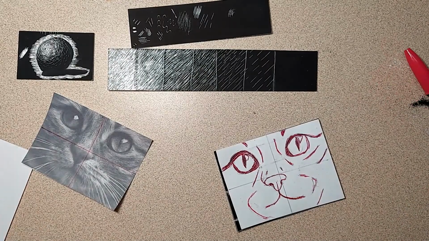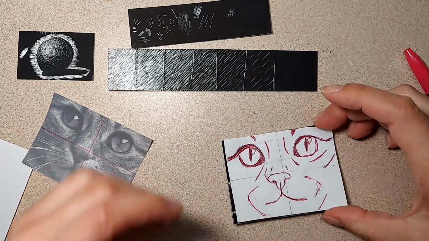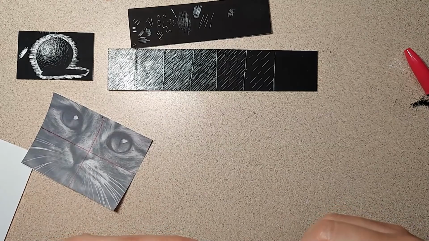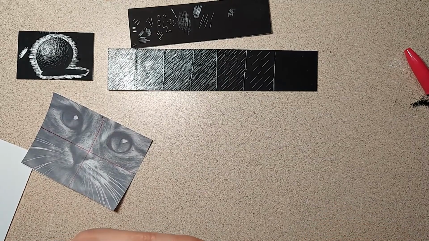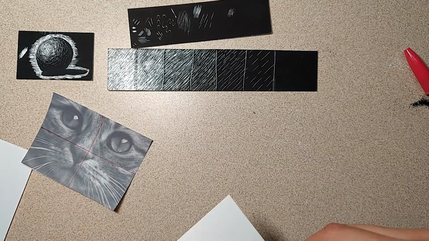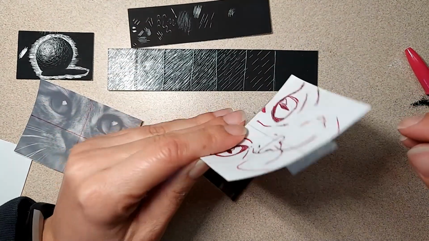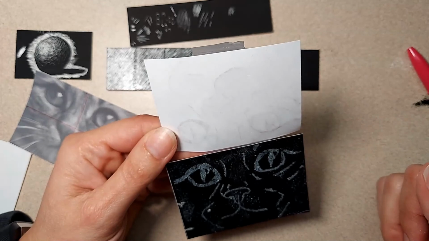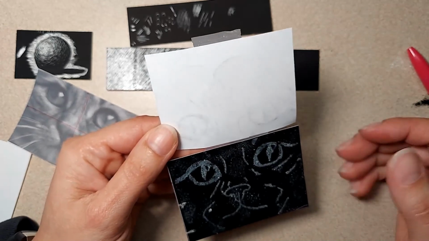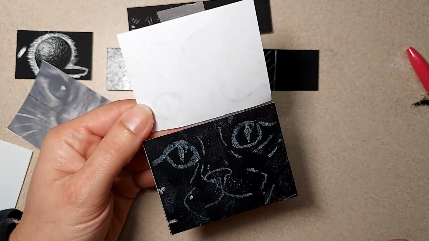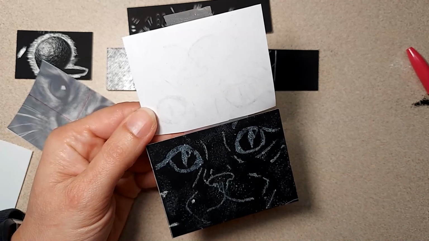Okay, I have my basic outline done. Let's see if I can get the tape off here. Okay, so your drawing is transferred onto the Scratchboard now. It is only transferred with chalk, and like I said, the advantage with chalk is that it wipes away.